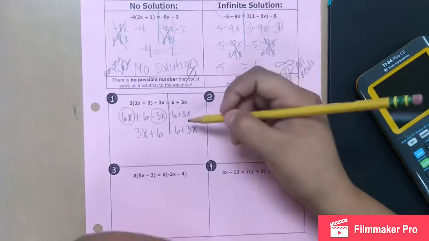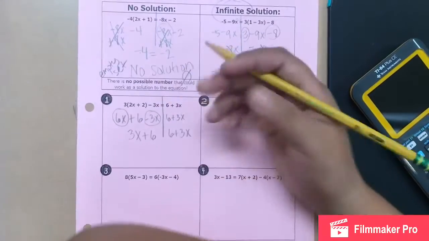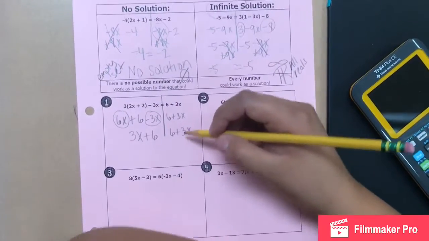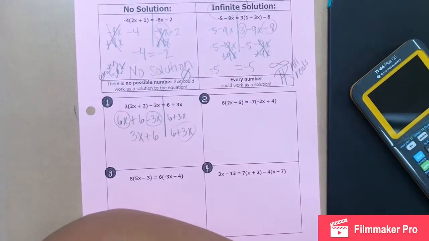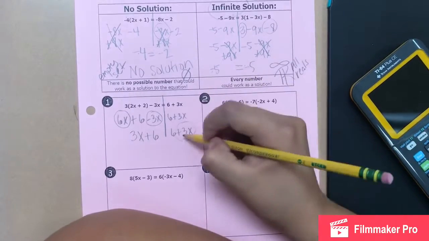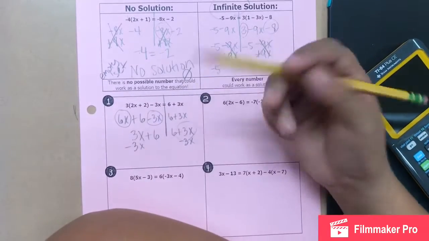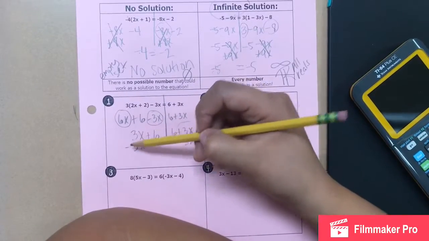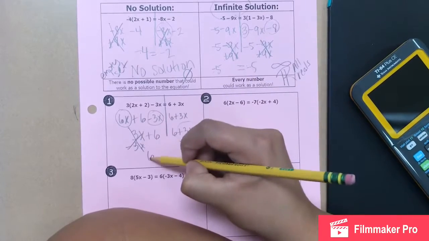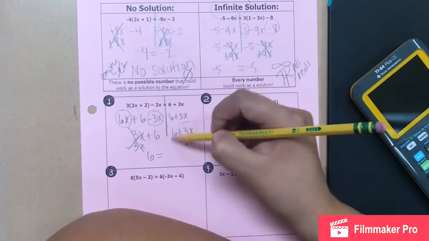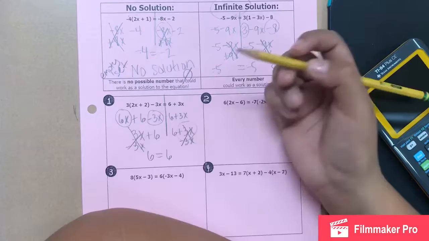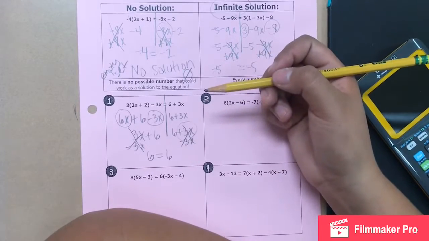Okay. My goal here is to move the variable to the same side, so I'm going to move the positive 3x to the left. The opposite of positive 3x is negative 3x to both sides. Okay. Now look here. 3x minus 3x cancel, and I'm left with 6. On the right, I have 6, and these 3 x's cancel as well because one's positive and one's negative.